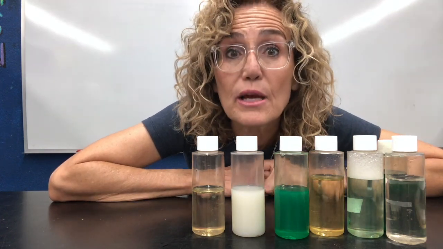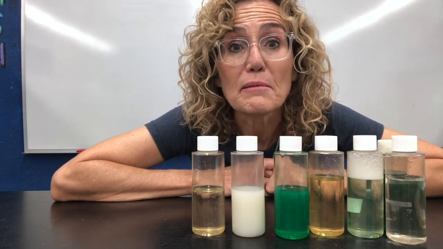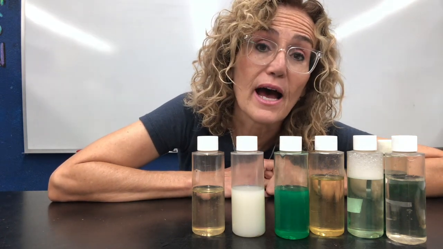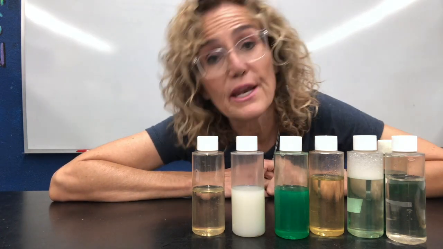So boys and girls, everybody might have a little bit of a different answer because we all have different liquids. Some of the liquids might be thicker than others. Some might be thinner than others.